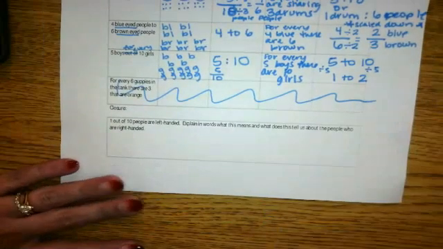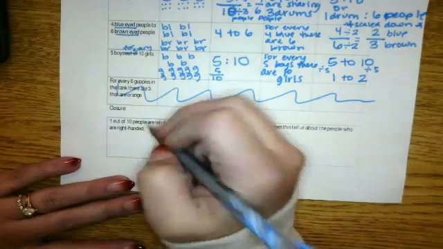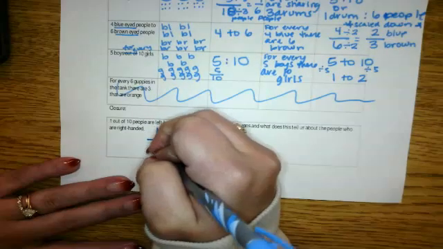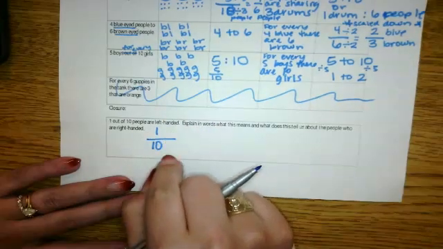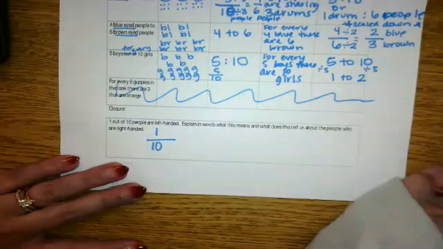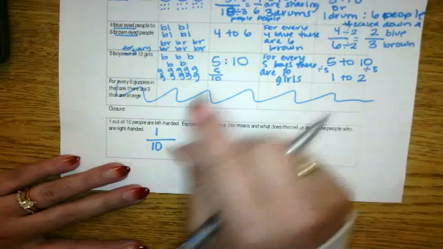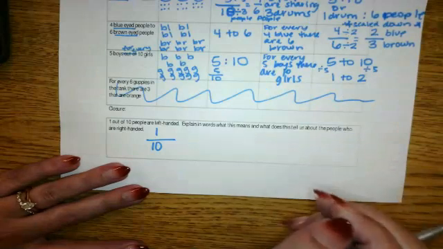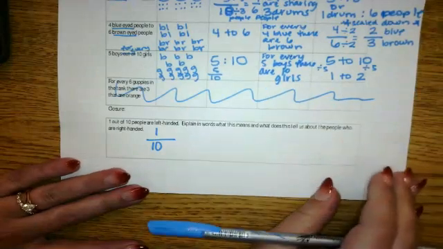This one says, our closure, 1 out of 10 people are left-handed. Explain in words what this means and what this tells us about the people who are right-handed. So 1 out of every 10 people are left-handed. 1 left-handed person for every 10 total people. What does that mean? Do we have more right-handed people or left-handed people? I want you to write here what you think that means.